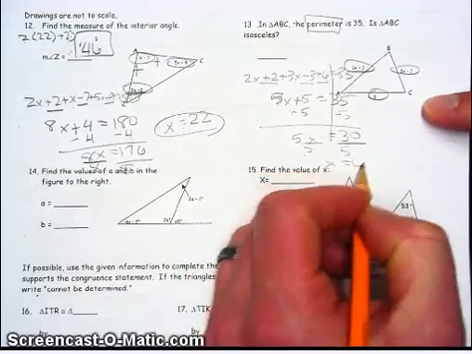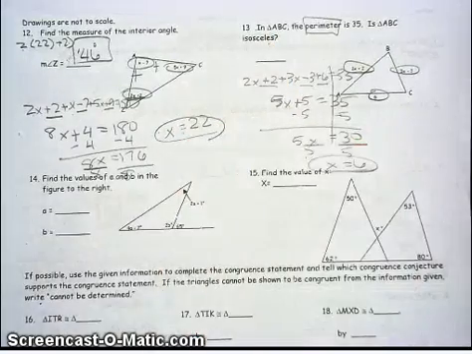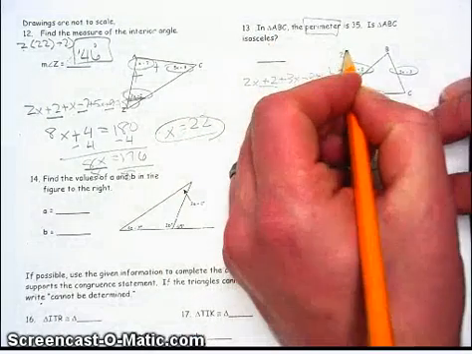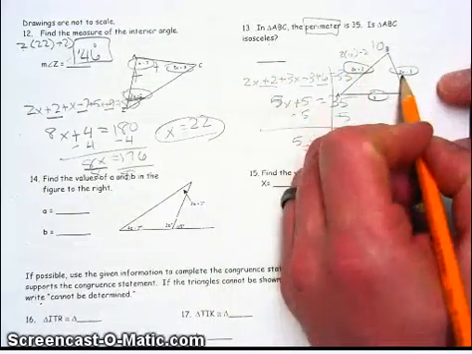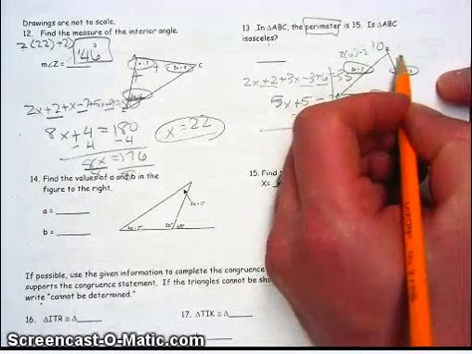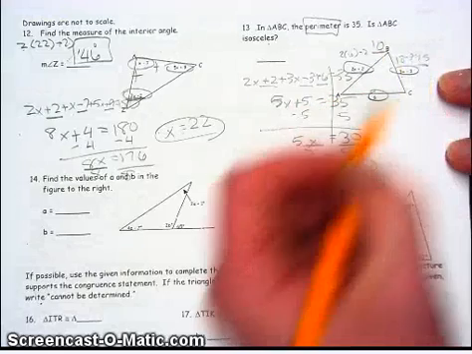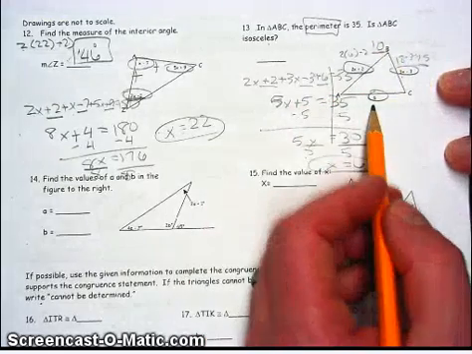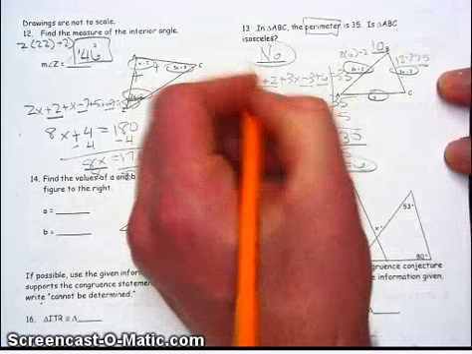So x is 6. Now the question is, is the triangle isosceles? So I'm just going to plug that in. So I'm going to do 2 times 6 minus 2, so that's 12 minus 2 is 10. 3 times 6 is 18 minus 3 is 15. So far it's not isosceles. That's 6. All of these are different, so no. It's not isosceles.